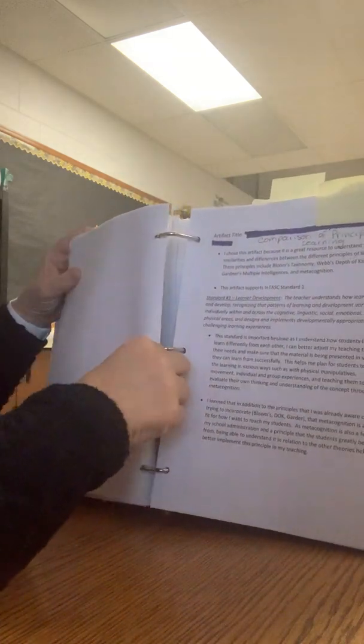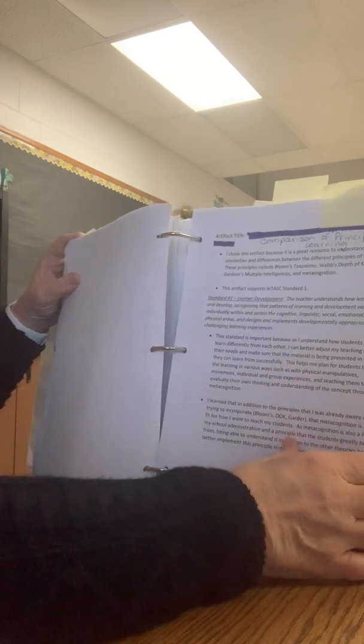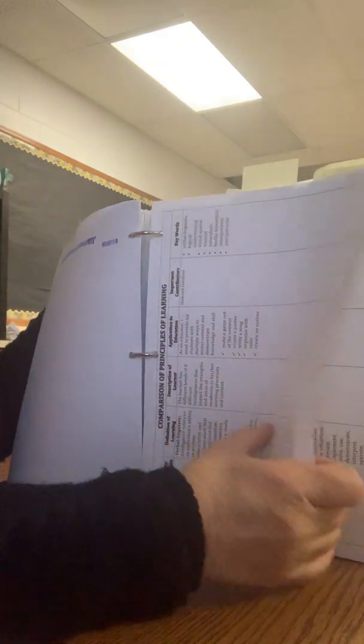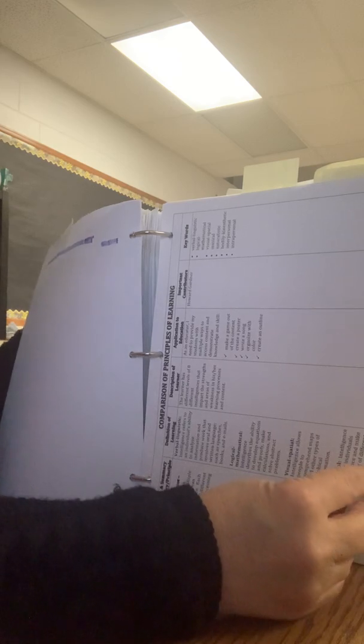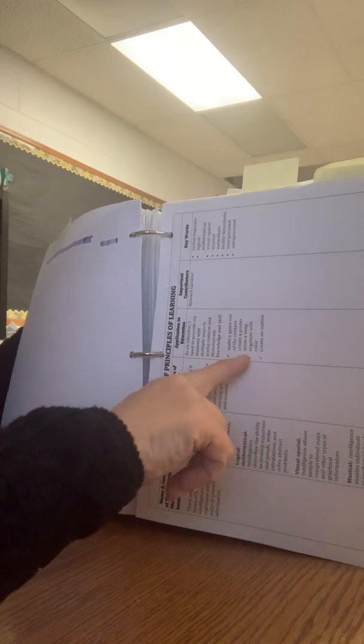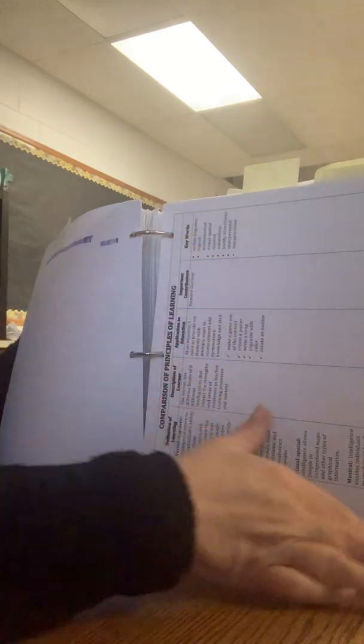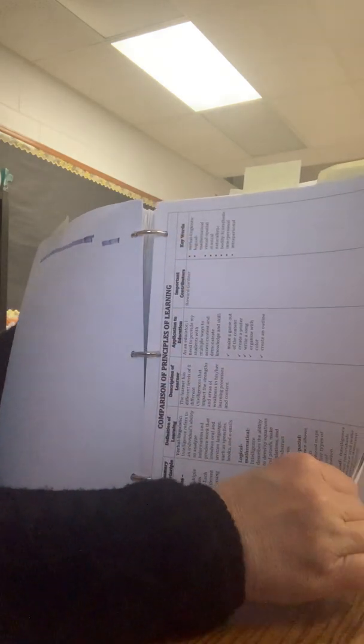But my artifact title was Comparison of Principles of Learning. And this one, I spent a lot of time creating, talking about the different multiple intelligences and getting the definition. Again, the description of learner, application to education, the contributor and keywords. So even the first one was intelligences.